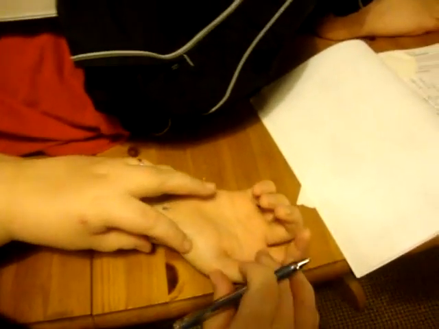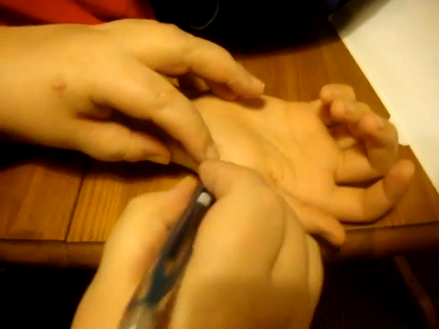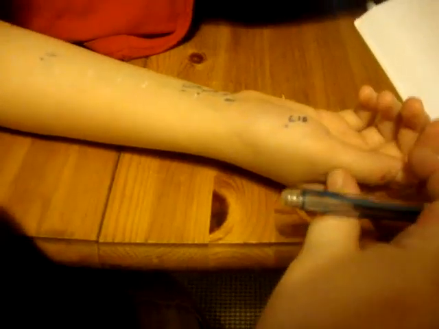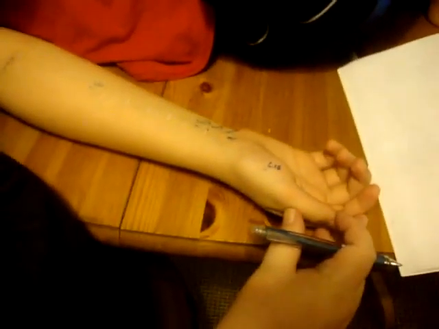Let me just lie you flat so I can feel that. Yeah, and that would be Lung 10. We're going to move on from Lung 10 to Lung 11.